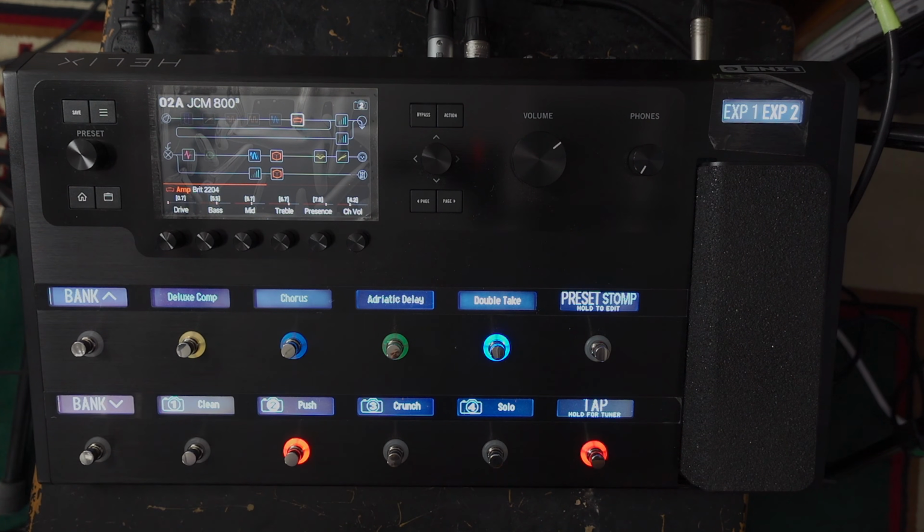So that's essentially what a snapshot is. It's taking the same gear you've got, virtual gear obviously, and redialing it within the same preset. So rather than having to create another preset with a slightly louder volume because you wanted a solo boost, you can just have it all within the same preset and just adjust the snapshots independently. The crunch will be an even more different sound with more gain.